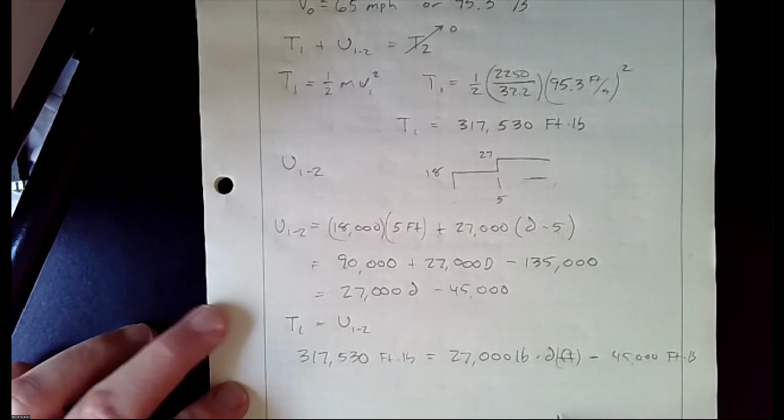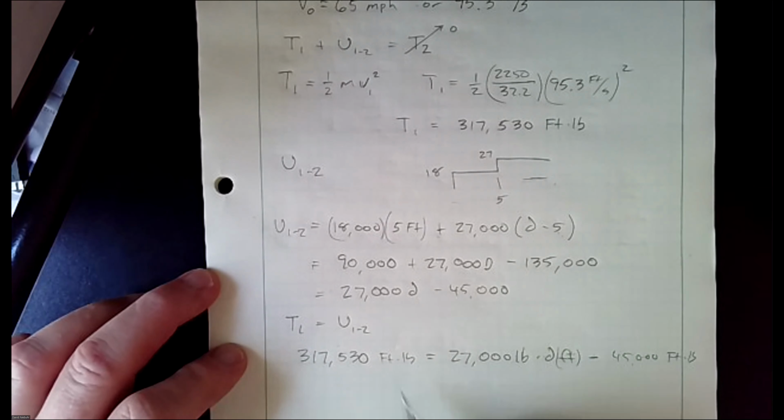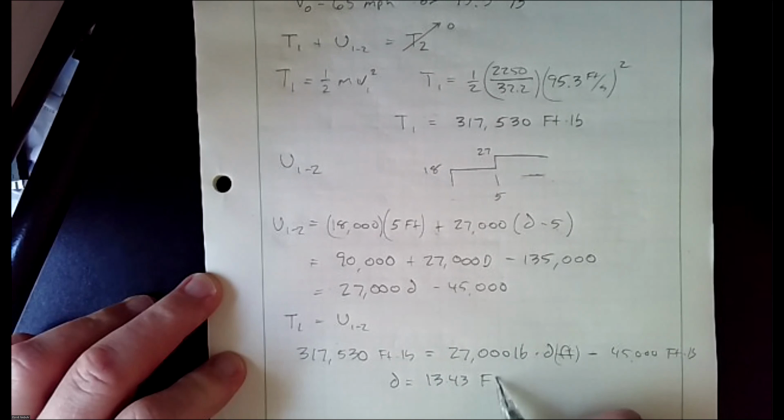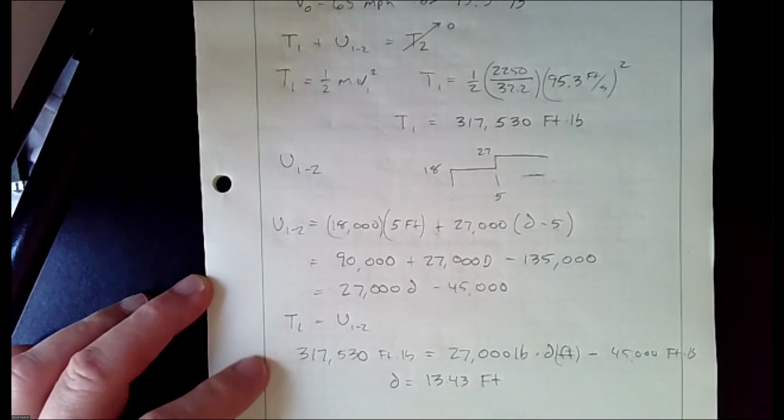So now the unit's in feet. Solving, we get d equals 13.43 feet.